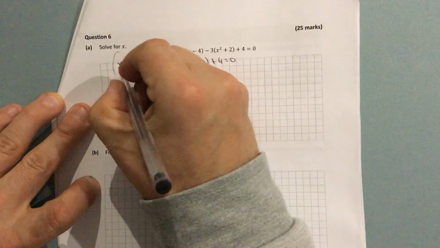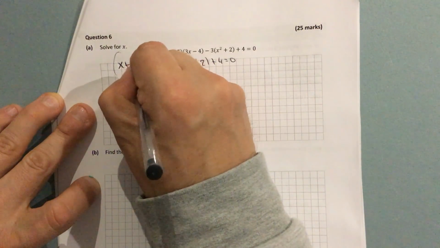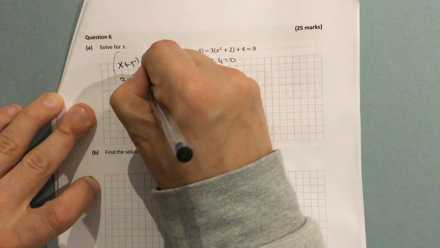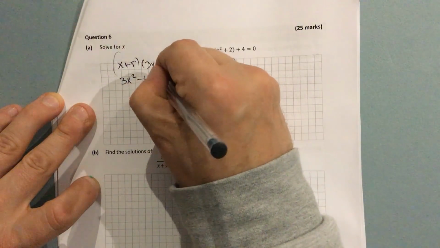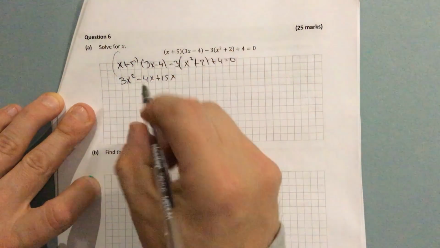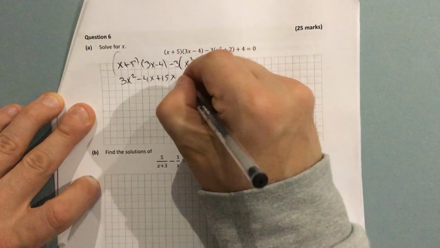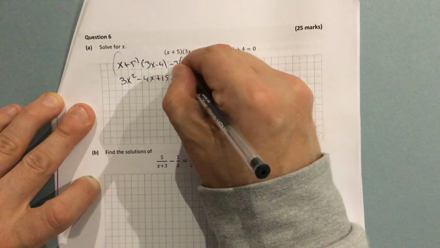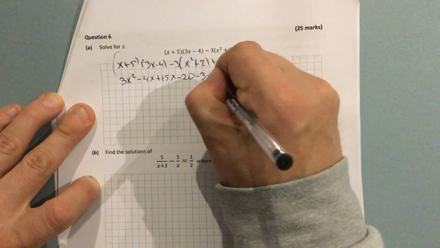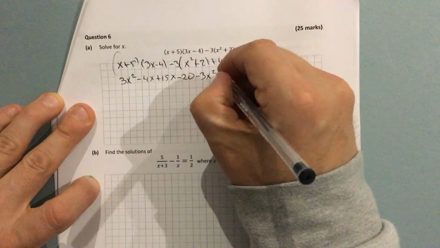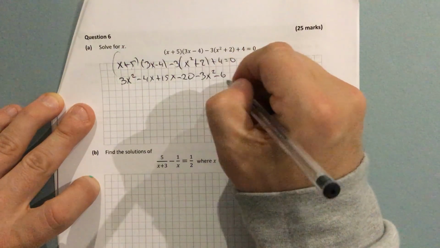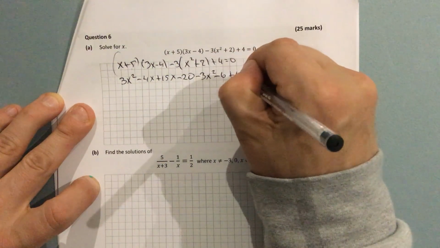So x by 3x is 3x squared, x by minus 4 is minus 4x, 5 by 3x is plus 15x, and 5 by minus 4 is minus 20. Minus 3 by x squared is minus 3x squared, minus 3 by plus 2 is minus 6, and plus 4 equals 0.